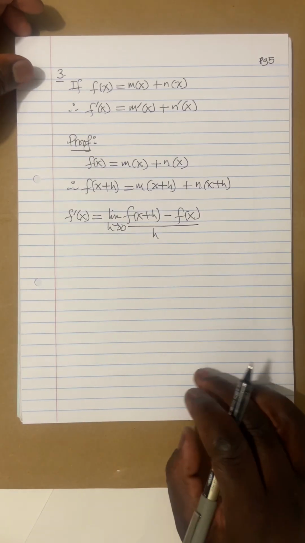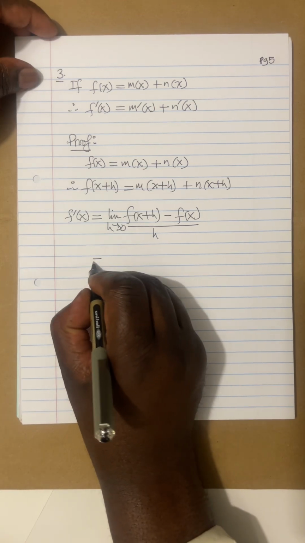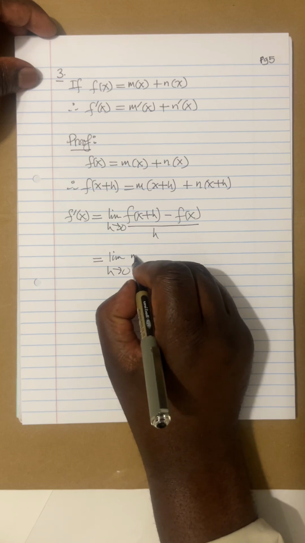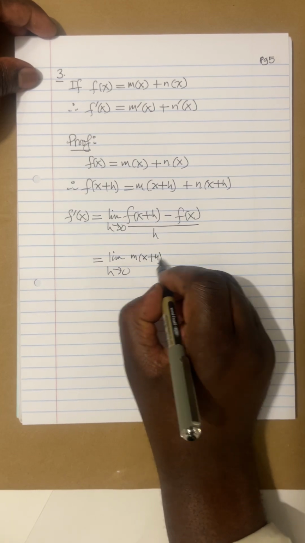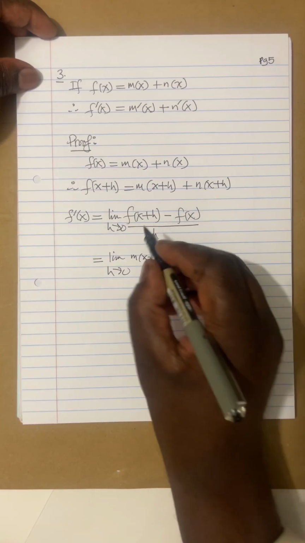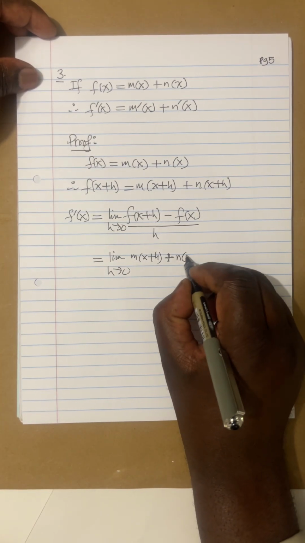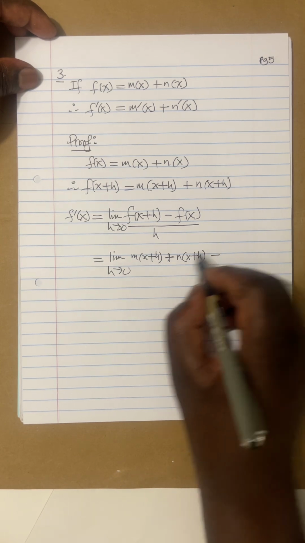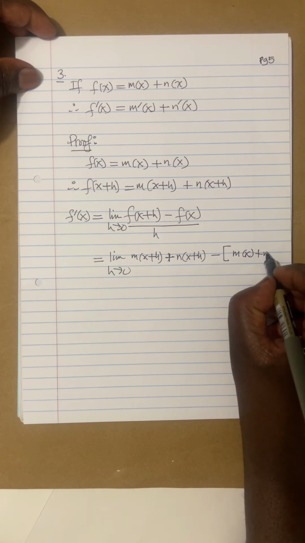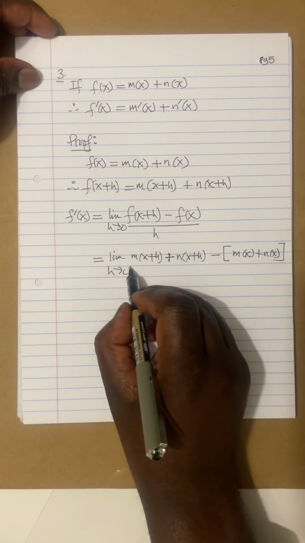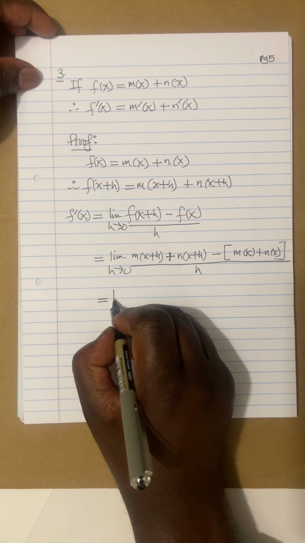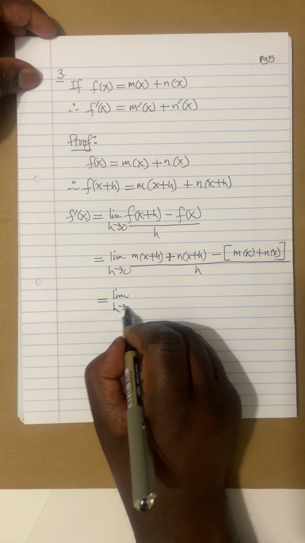Substituting these expressions into the formula, this will be equal to the limit as h approaches 0 of m of x plus h plus n of x plus h, remember, this part here is that expression there, minus, open brackets, what do we have here? m of x plus n of x, all over h.